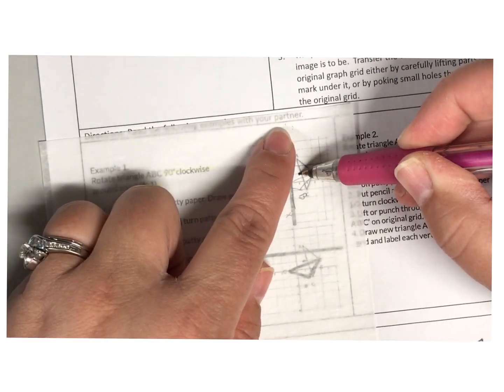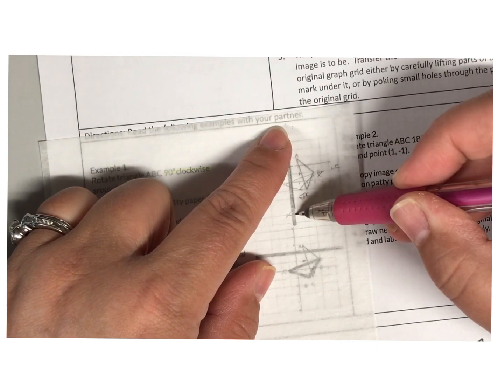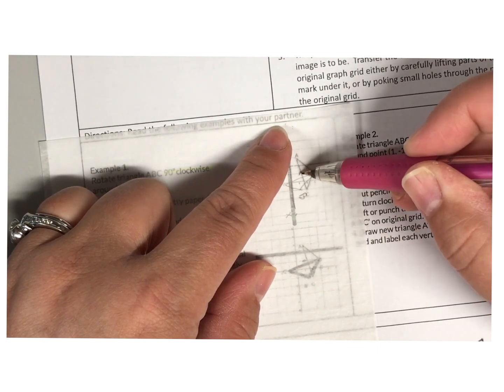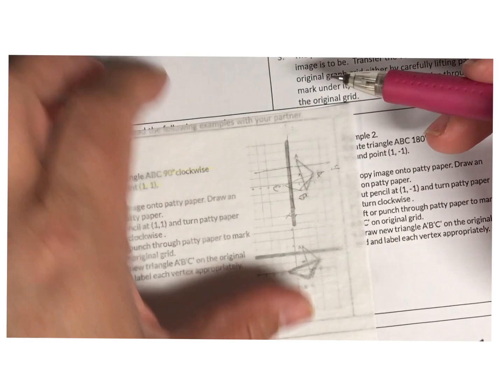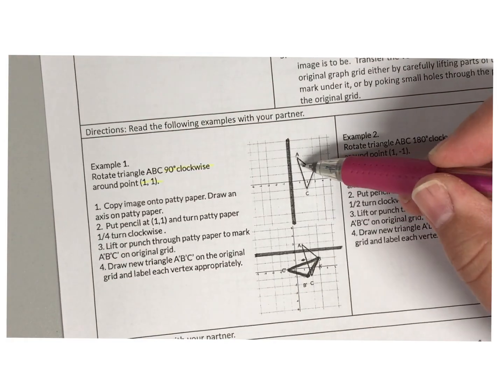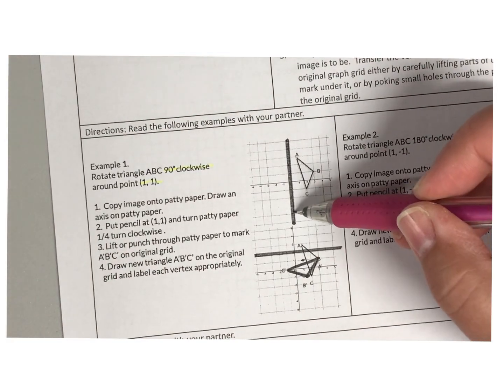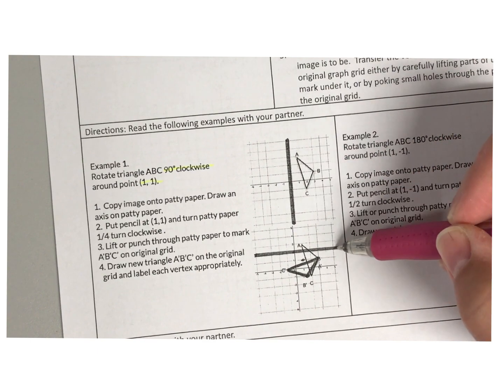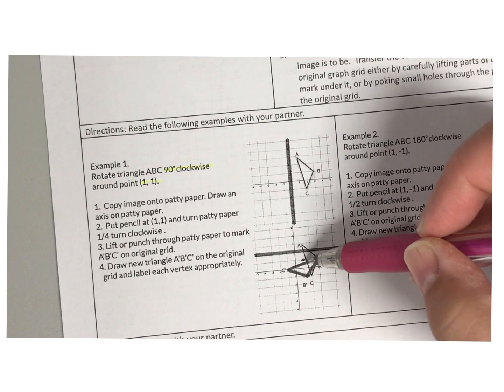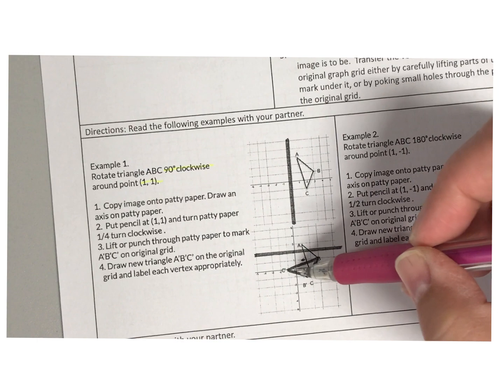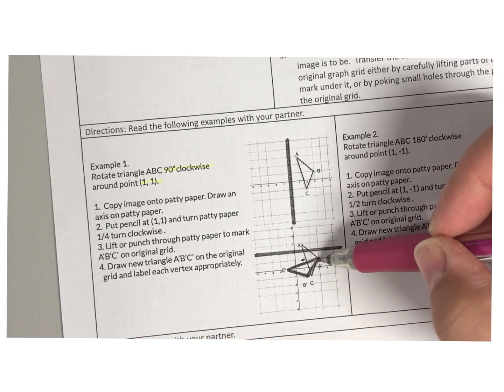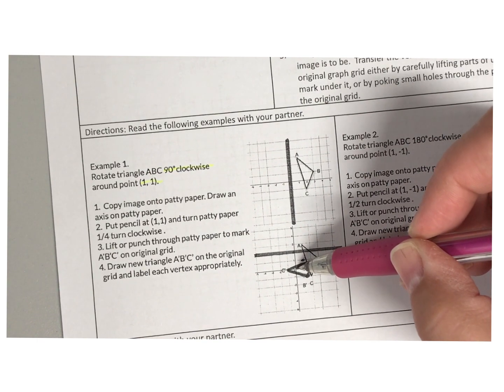Notice how my Y becomes my X and my X becomes my Y, and it would actually be like this. So that's what this bottom picture is saying: I turned it so that this line, instead of going up and down, is now going side to side. And so this really dark one is actually our image, our new one.